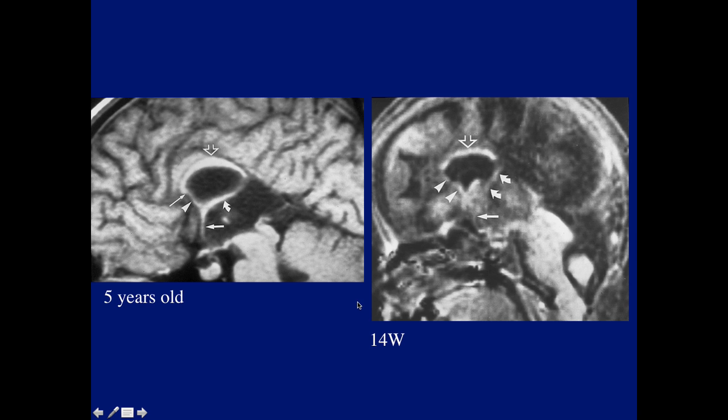And this is the clincher. I was excited to see this 5-year-old MR. Look how similar this rudimentary corpus callosum looks to the fetal specimen. Exactly the same. Corpus callosum, the lamina australis, the fornix going here towards the lamina terminalis. It looks like a dead ringer in this 5-year-old to the fetal specimen.